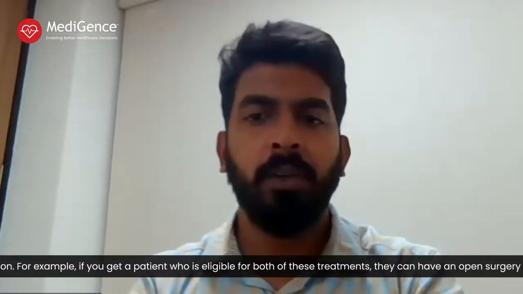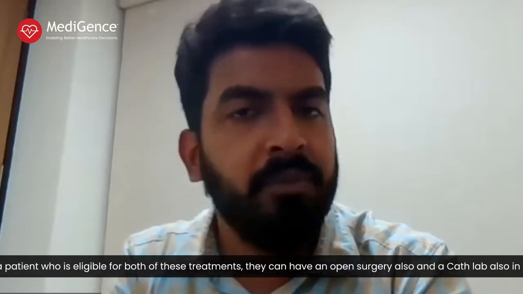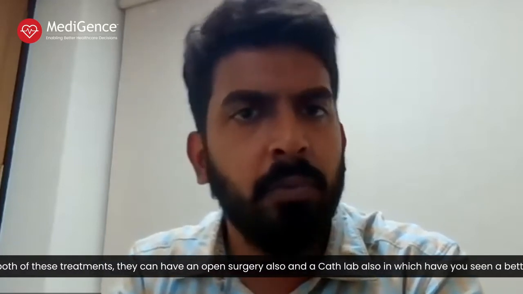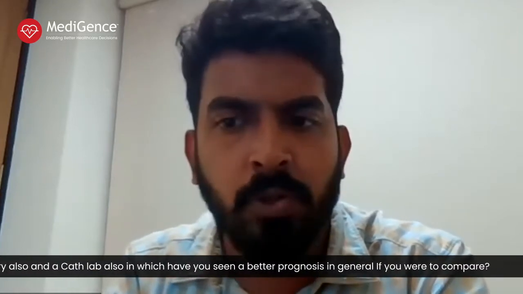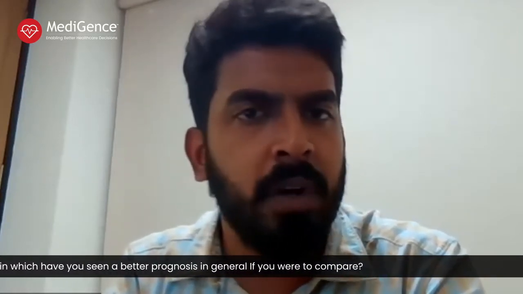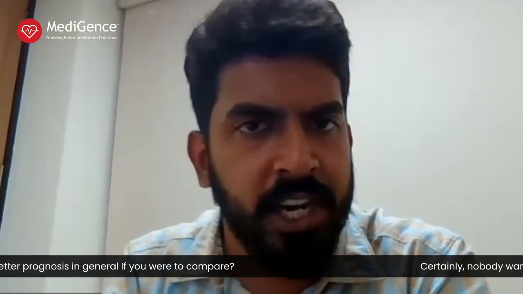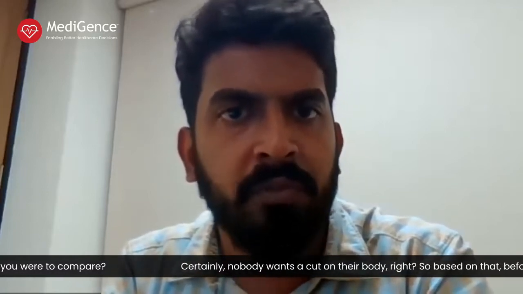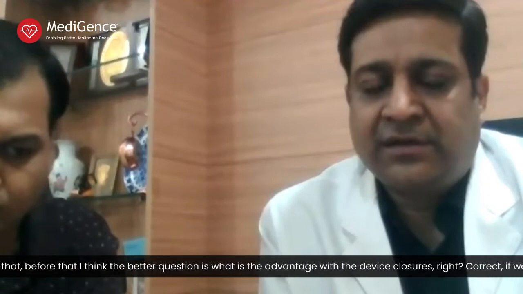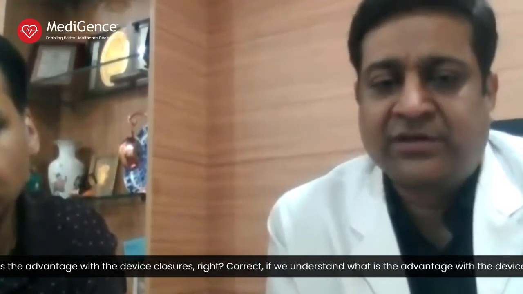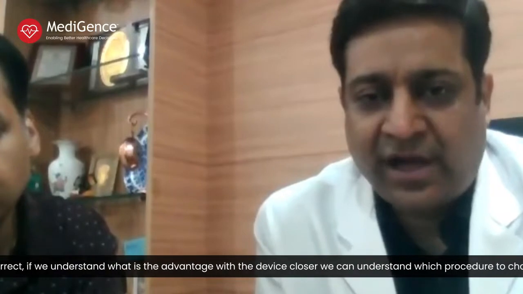Following the same question, for example, if you get a patient who is eligible for both of these treatments, they can have an open surgery and also a cath lab procedure. Which have you seen a better prognosis in general, if you were to compare between those? Certainly nobody wants a cut on their body, right?